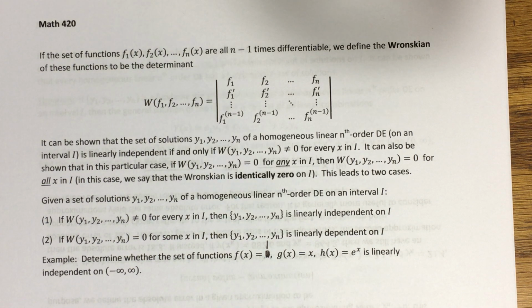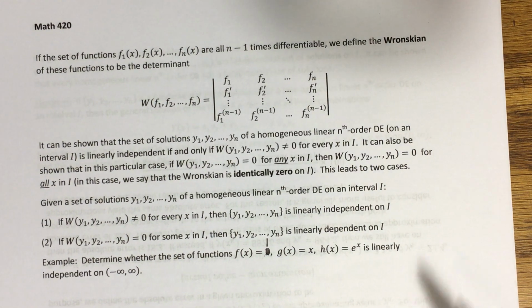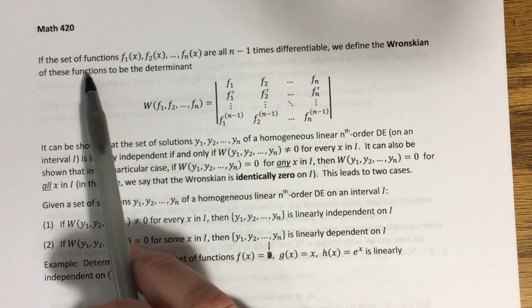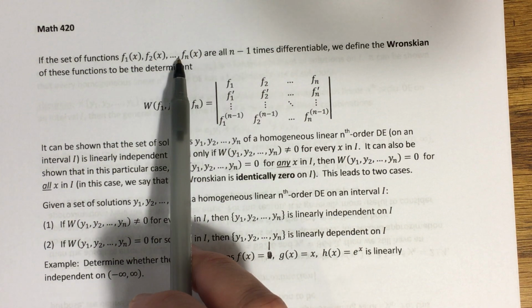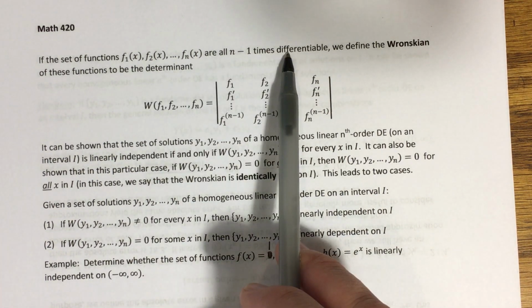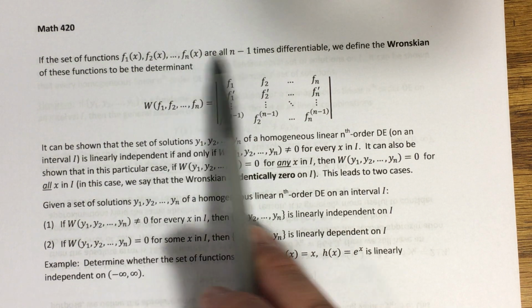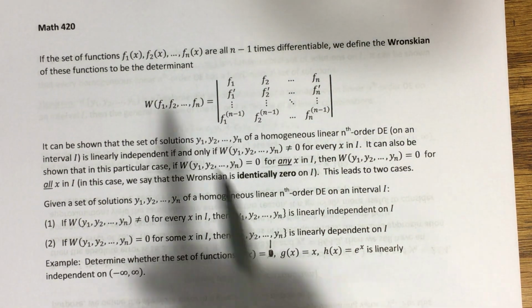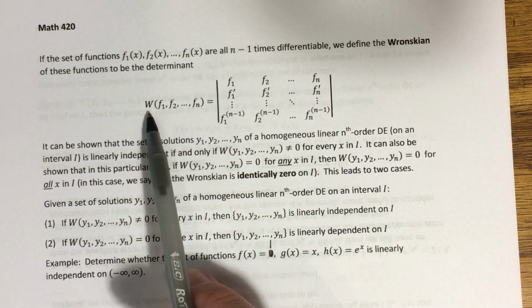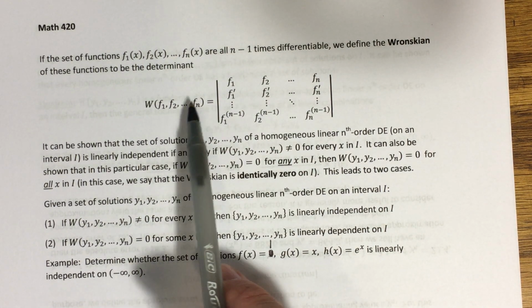Okay, the Wronskian is a determinant, and again, I said at the beginning of the previous video that I'm going to assume that you know how to evaluate a determinant. I'm not going to explain that here. But let's define this thing. So let's suppose we have a set of n functions, f1 through fn, and let's suppose all of them are n minus 1 times differentiable. I can take derivatives of these all the way up to, at the very least, the n minus 1th derivative.